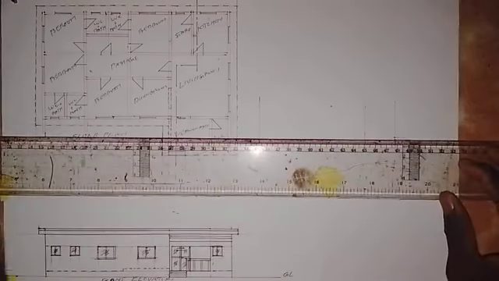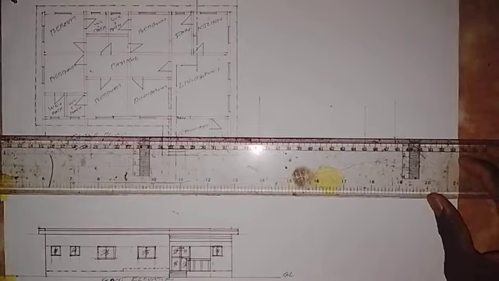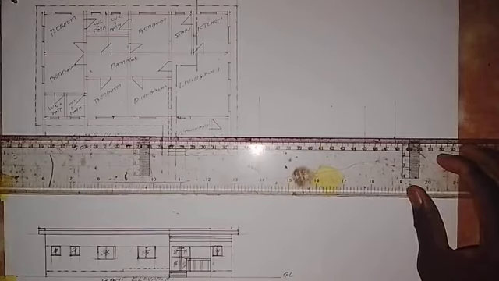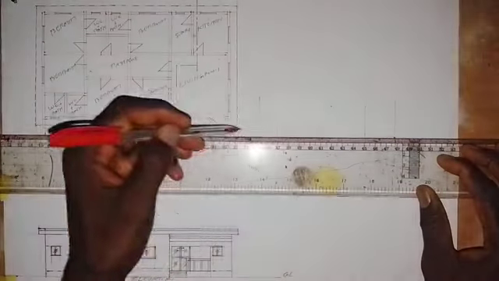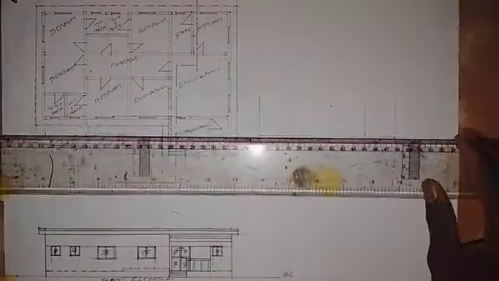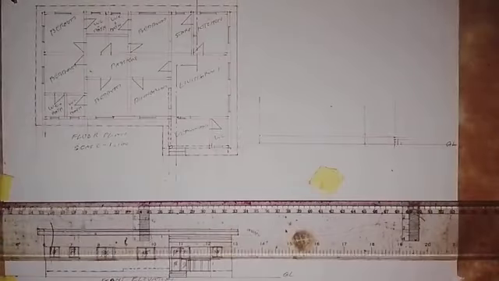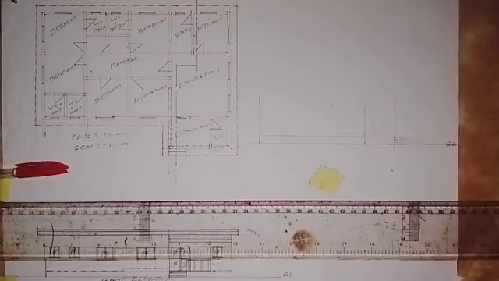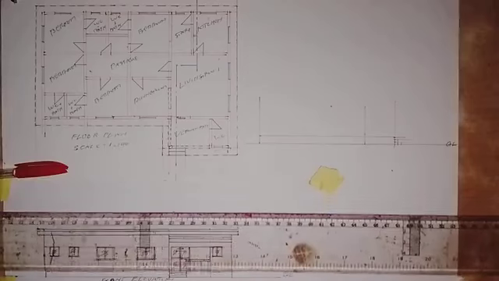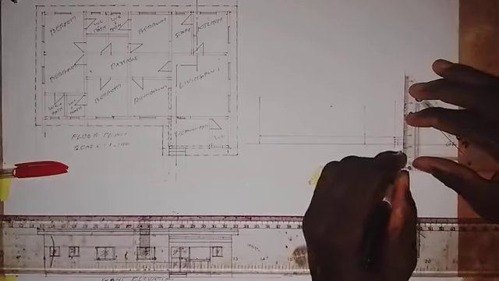For the veranda and other parts of the building apart from the dining, we draw this horizontal line to this side. So this is the floor level, and these are the steps. To make it more visible, I just need to make these thick lines.